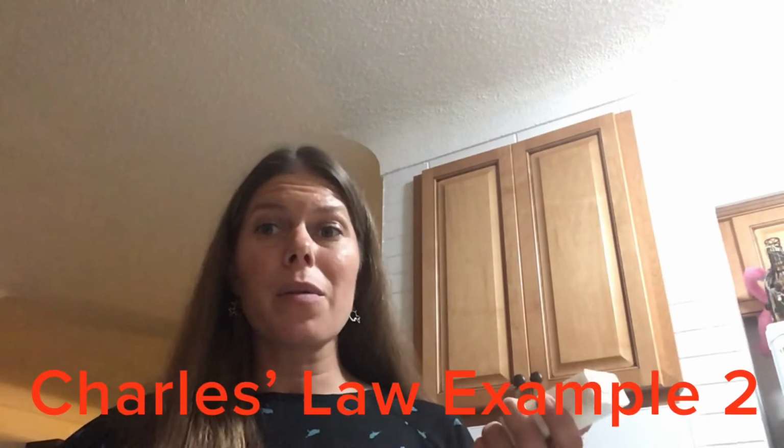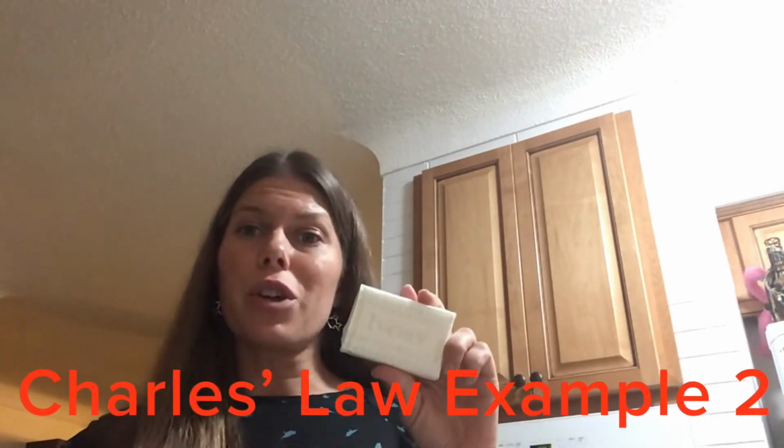So Charles's law was pretty fun, and I wanted to show you Charles's law going in the other direction. So we're going to start with a relatively cool object, this bar of soap. And this bar of soap is a little bit special because it's a whipped soap. And whipped means that it has a bunch of air bubbles in it. So all those tiny air bubbles give us tiny pockets of gas that we can then heat up in the microwave. So what do you think's going to happen?